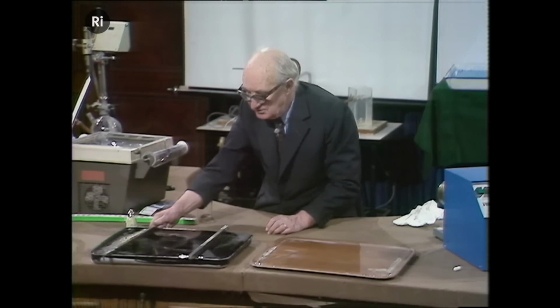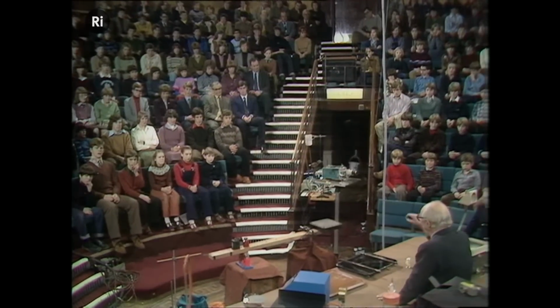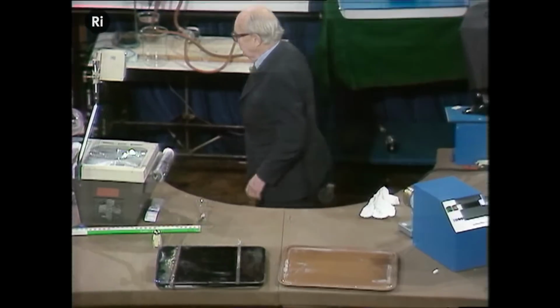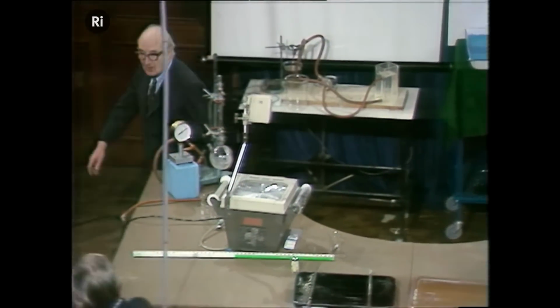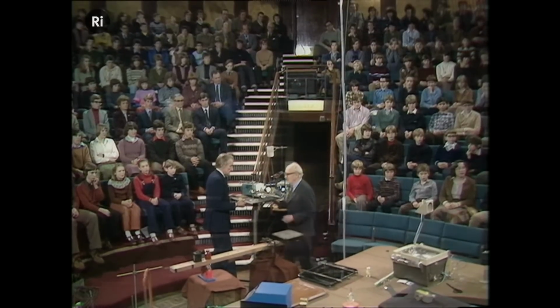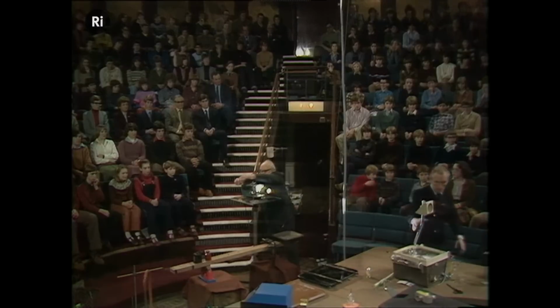Then we're going to put a single tiny drop of olive oil there. We'll see if we can show you the size of the drop. I have a scale measured in 0.5 millimeters.